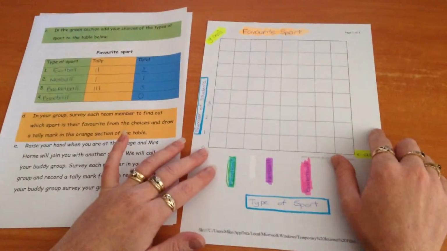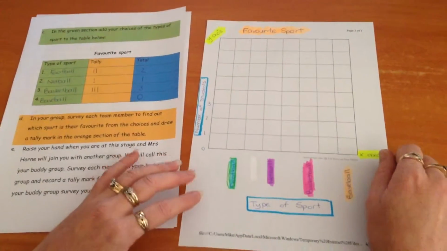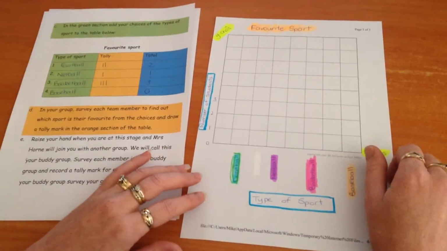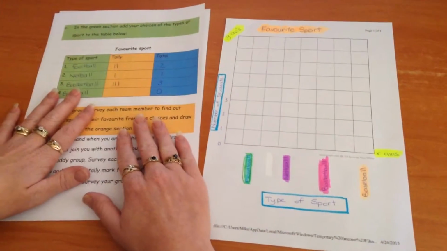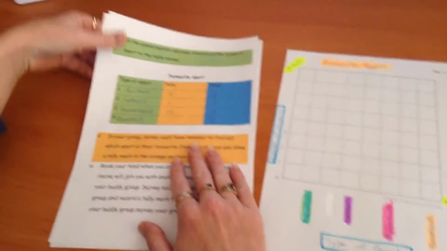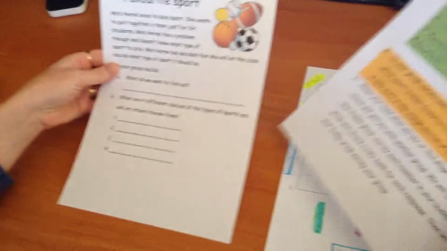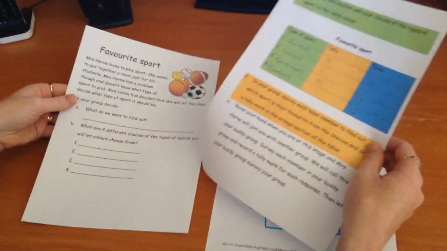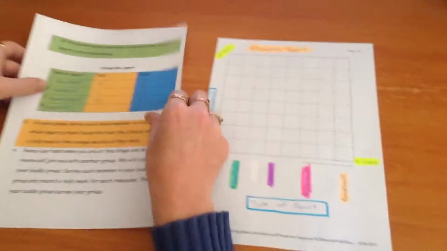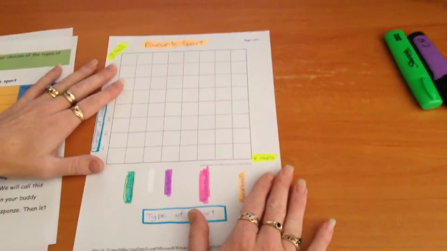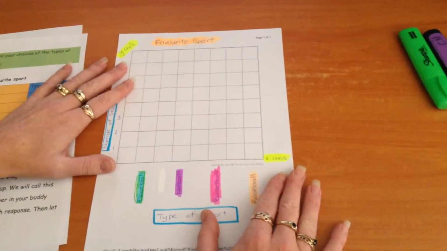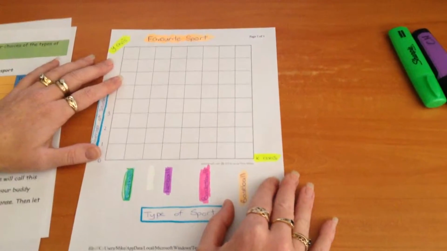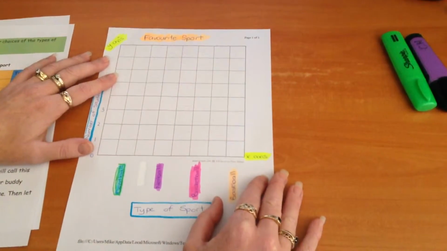We are now going to create a column graph to represent the data we collected in our favourite sport investigation. I want you to find the worksheets that you did on your favourite sport in the last mission. These ones. Now I want you to print the grid paper so you have it in front of you. Look over here at the grid paper. This is what we will use to help create our graph.